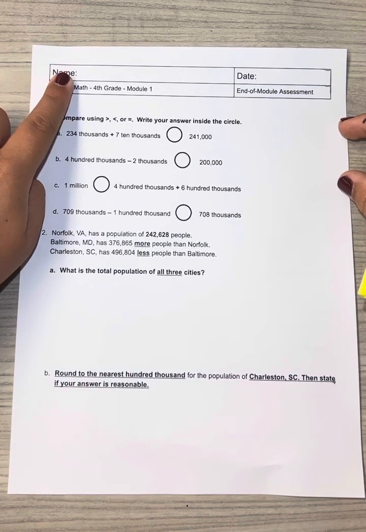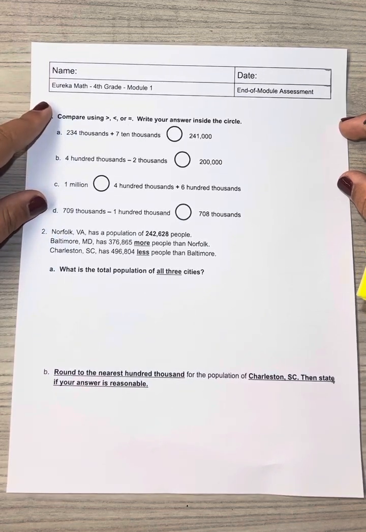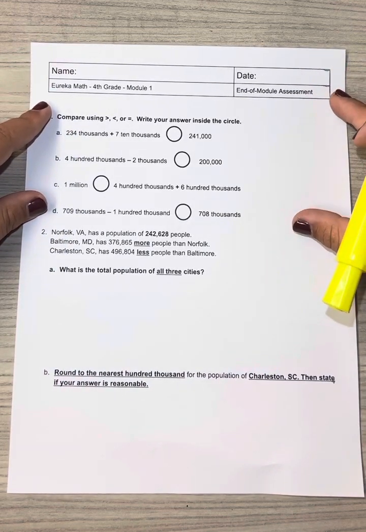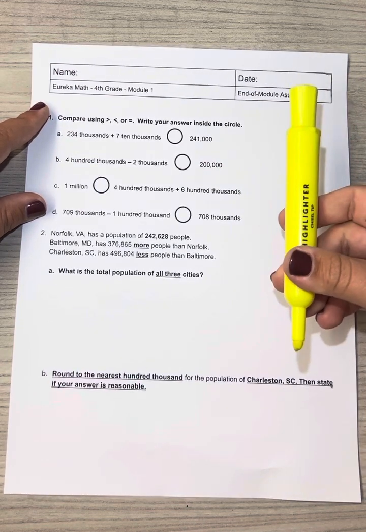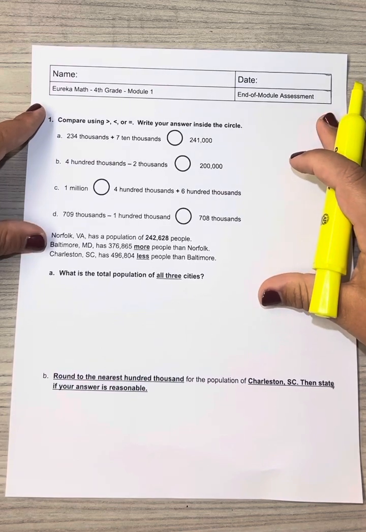Please write your name on the top left-hand corner and the date. Today's date is 9-27-2024. You should have a highlighter out and your pencil.